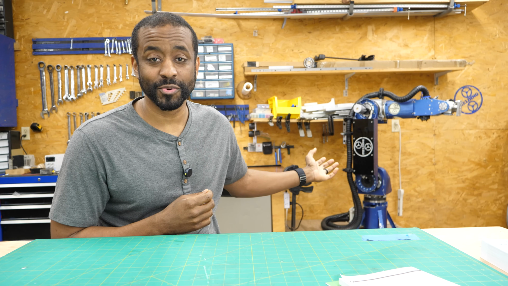When I first started designing my robot arm, I literally had a blank slate, and there are thousands of variables that go into designing a robot arm.